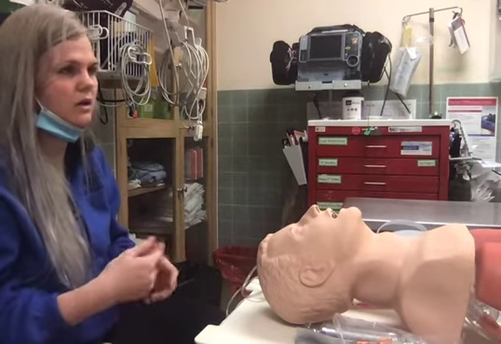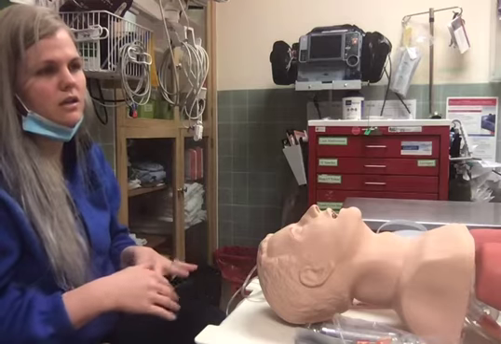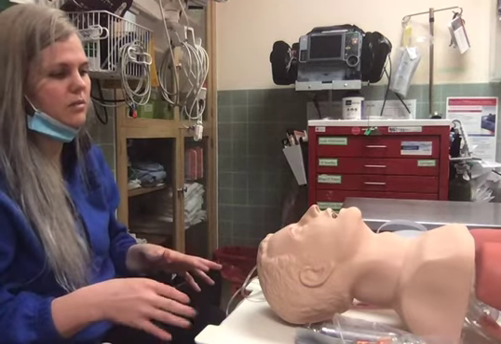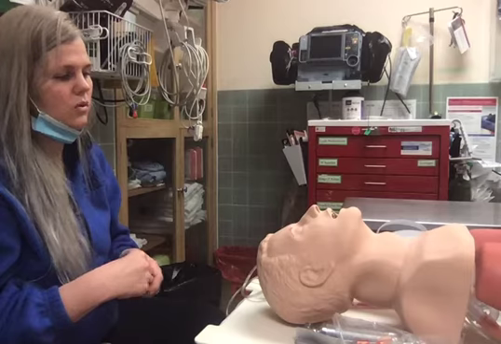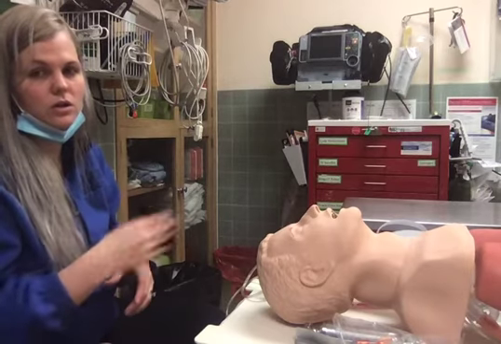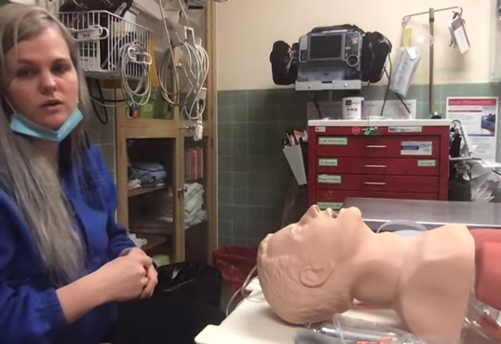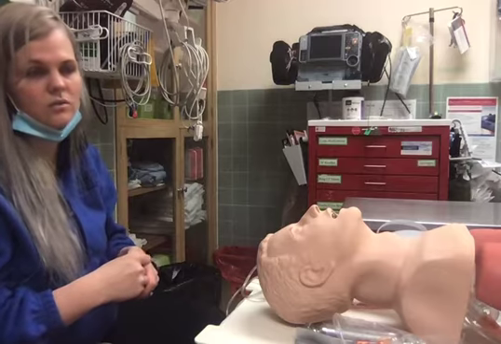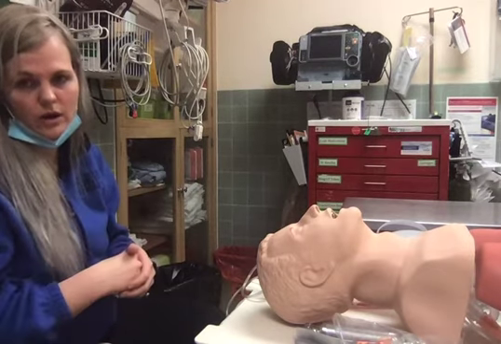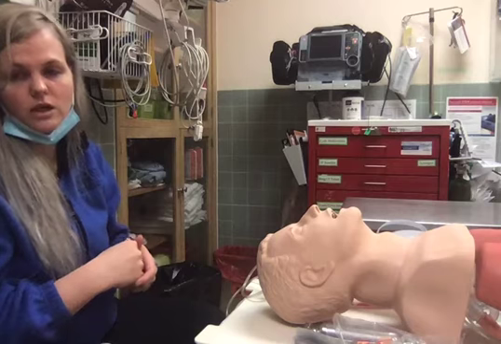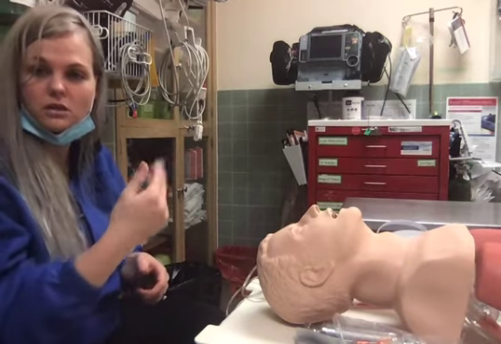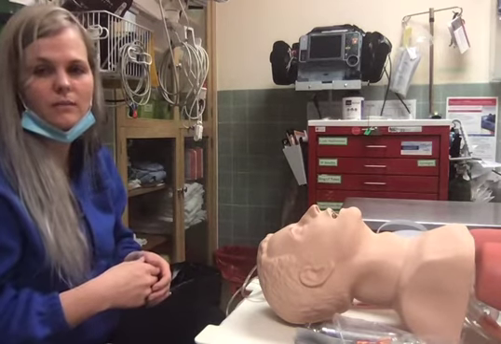But you want to calculate your target exhaled tidal volume based on your ideal body weight, and then monitor what your ventilator is giving you for exhaled tidal volumes. If they're too high, you want to turn the pressure down. If they're too low, you want to turn the pressure up until you can get where you need to be.